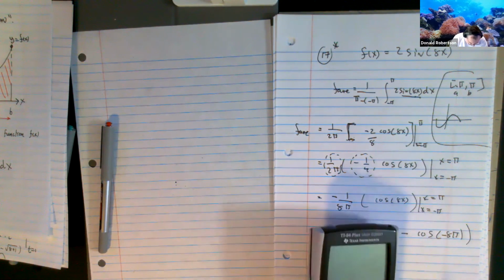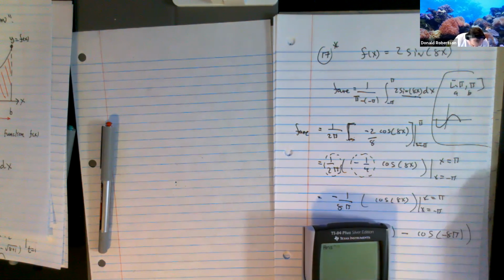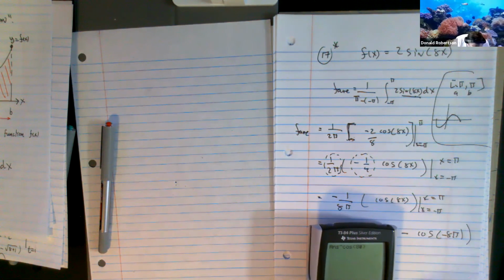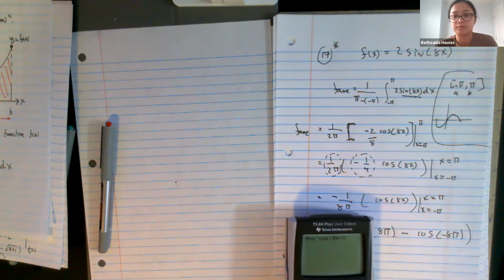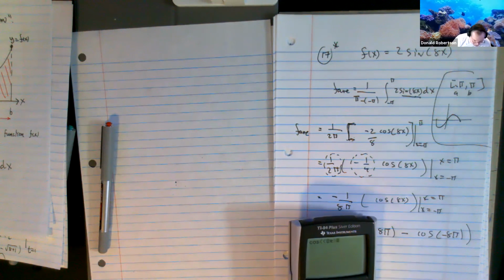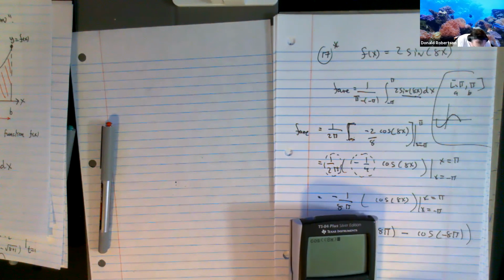What number it is? 1. It could be. That's one of its possible values. If it wasn't 1, I'm not saying it is or isn't, but if it wasn't 1, what would it be? 0. That would be another possibility. Agreed? What's the third possibility? Because it could be one more thing. Could it be -1 as well?